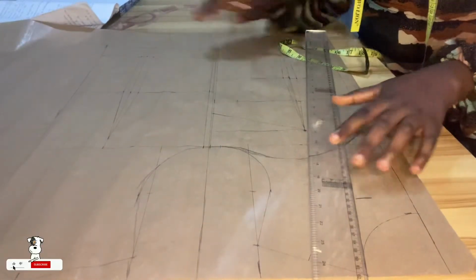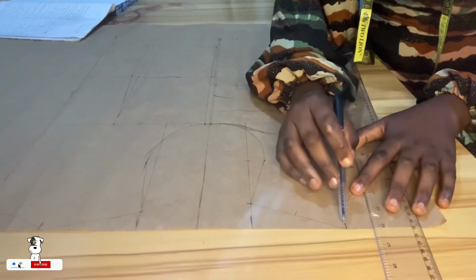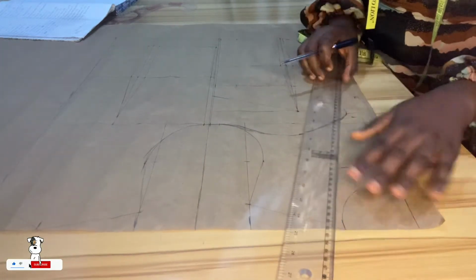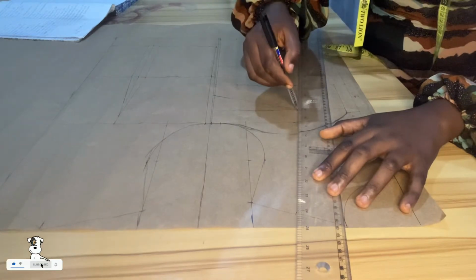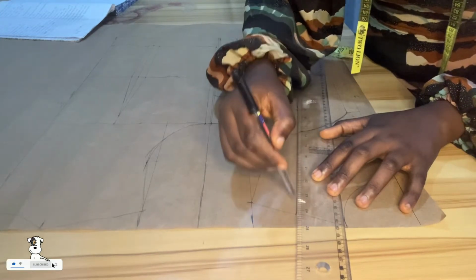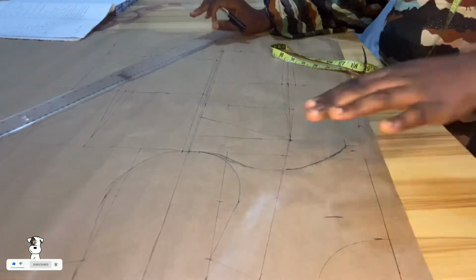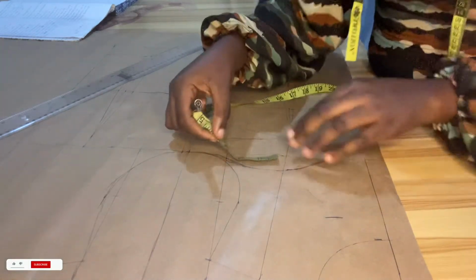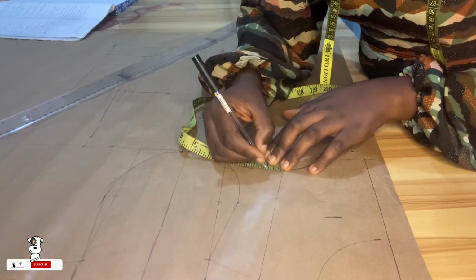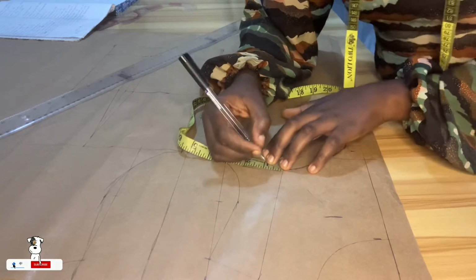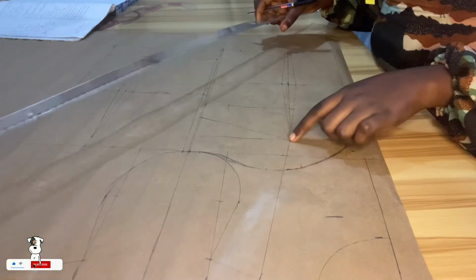After dividing this from here to here by 2 and you notch it, you connect it together with the line that is on the bust shoulder. Just the way I'm doing it, you connect it together. This is for the tightening of the yoke. Here we are going to come out by 0.7. So we are going to connect this place together with this.